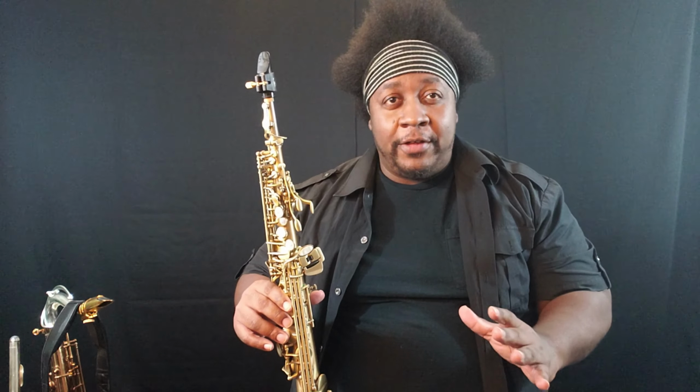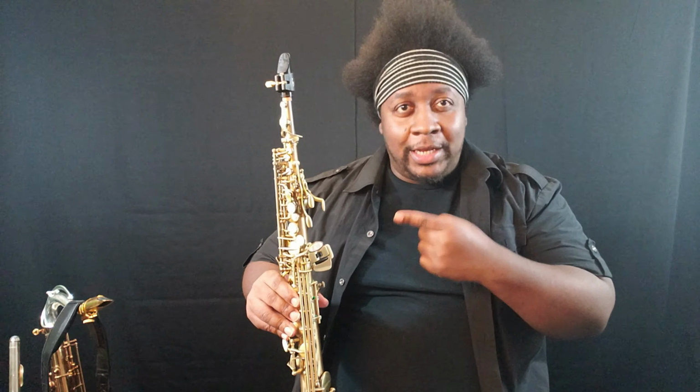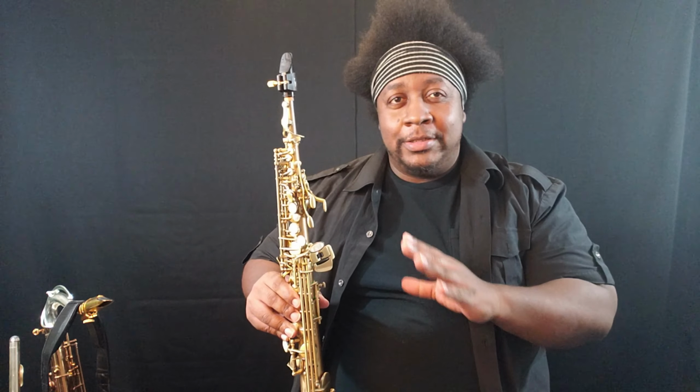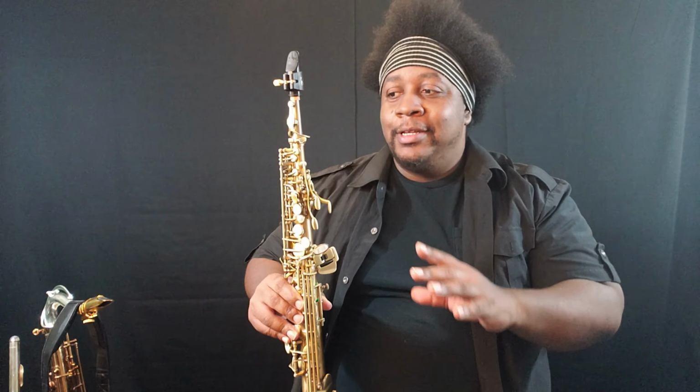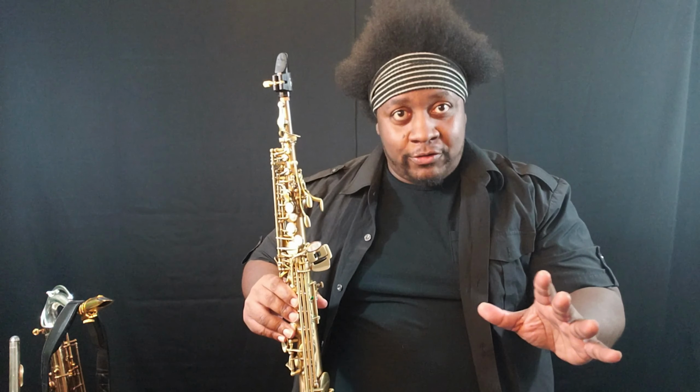Okay, so right before I finish, I'm going to play this one line in the key of C major over a C major 7 chord concert, and I'm going to play every note in the chromatic scale.